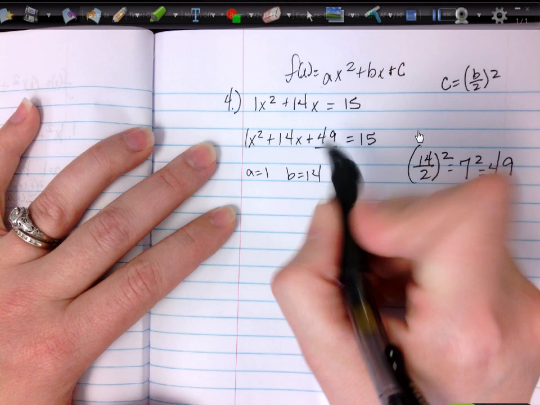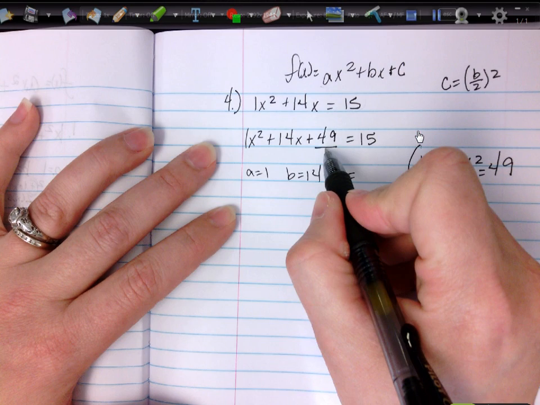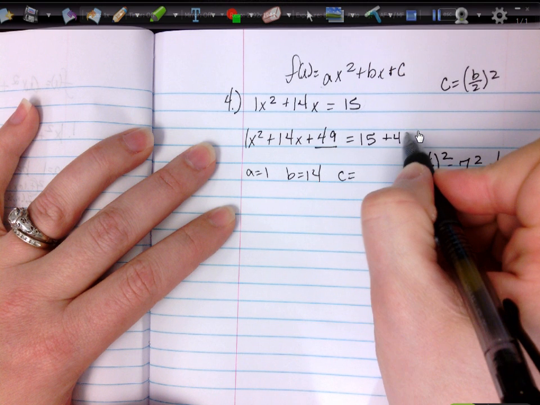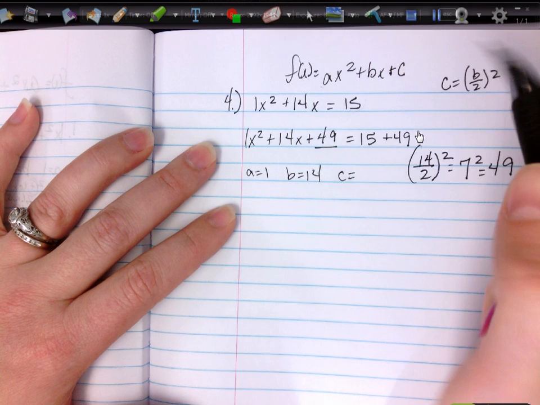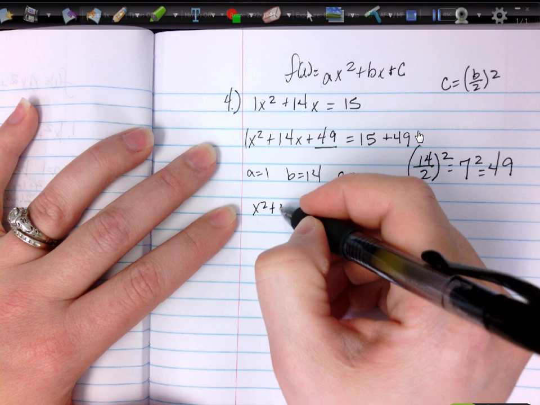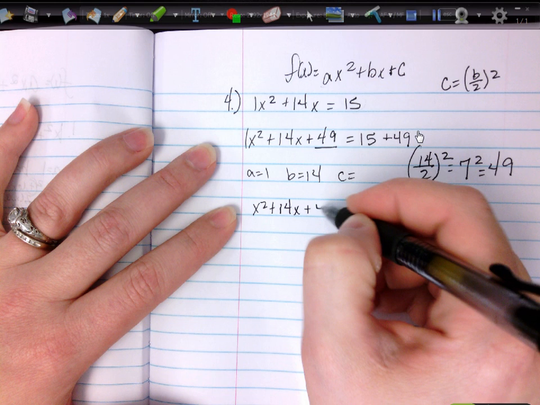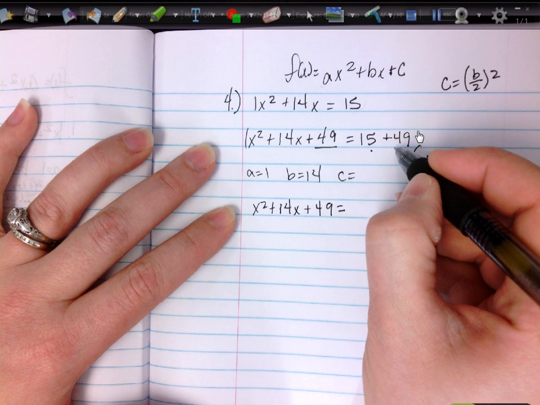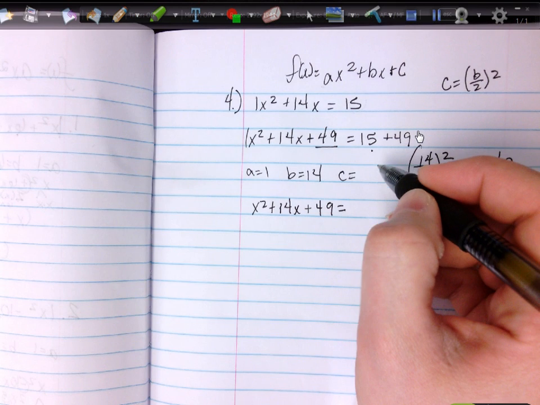But because we're adding it to this side, there's a little catch here. We have to add it also to this side. So that gives us x squared plus 14x plus 49 equals 15 plus 49 is going to give us 64.